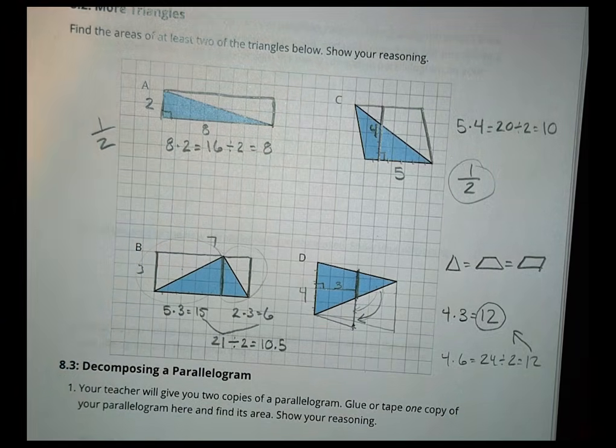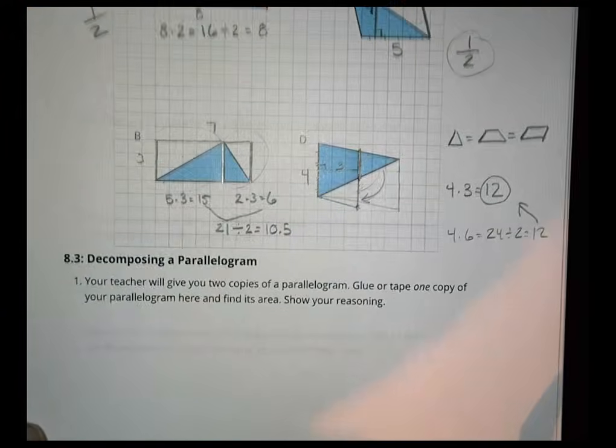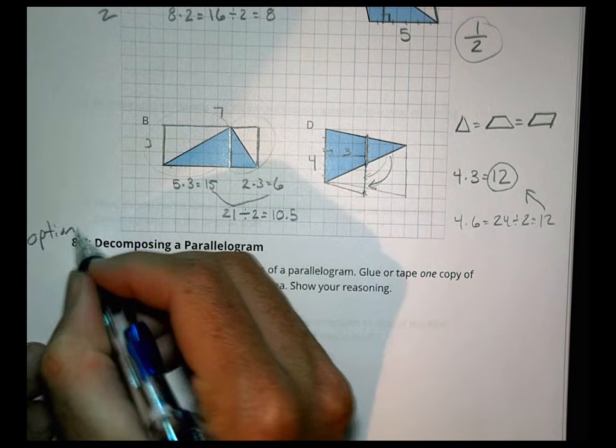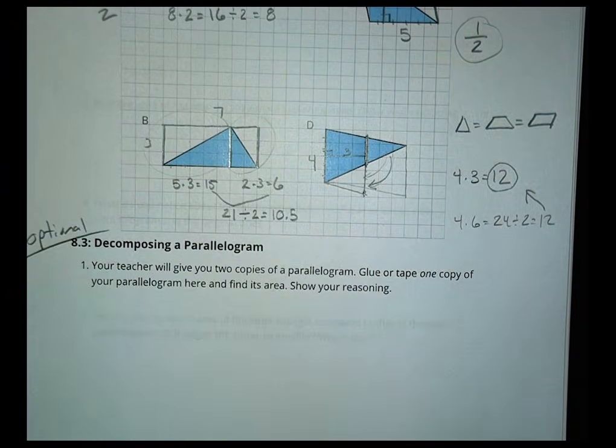Okay, so here we go. Let's move to 8.3. This activity was actually optional, so your teacher may have done it or they may have skipped it, but I'm going to go through a little bit with you right now. All right, so let's take a look here.